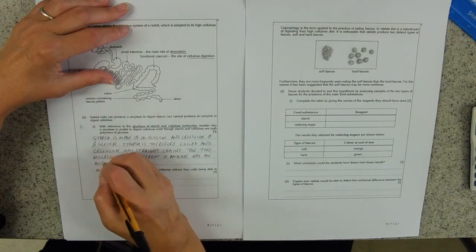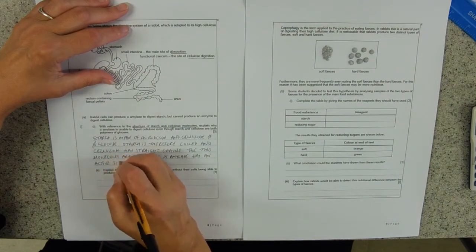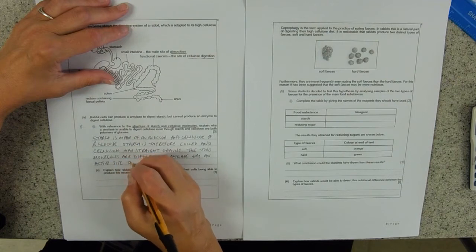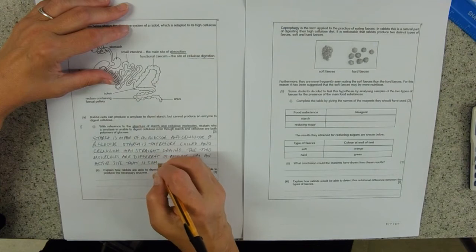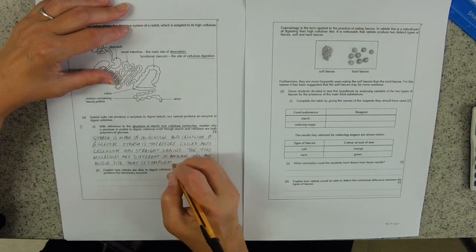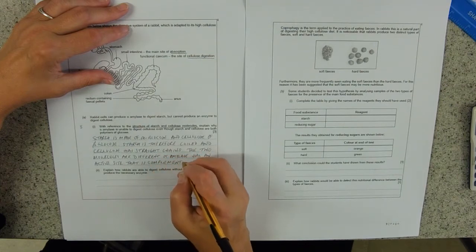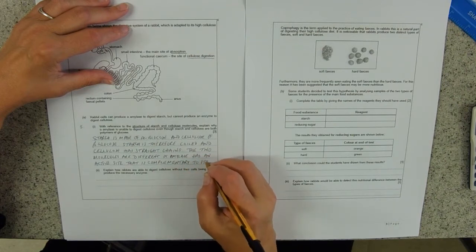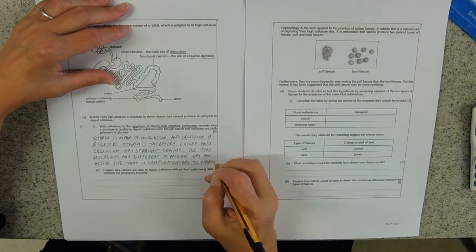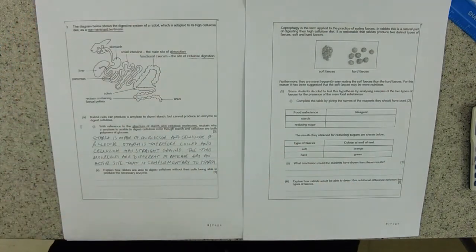Another bit of core there. That is complementary to starch. Or of course you could put that the cellulose won't fit into the active site because it's the wrong shape. Okay.